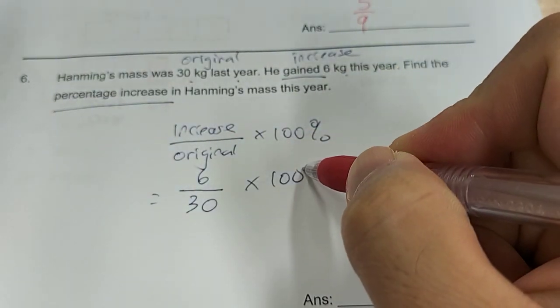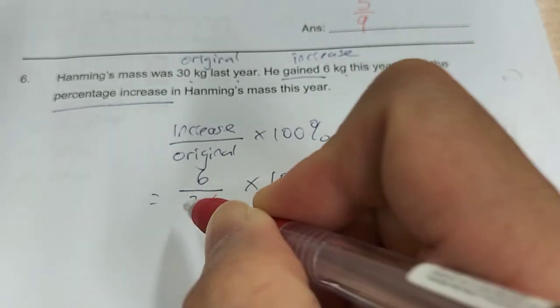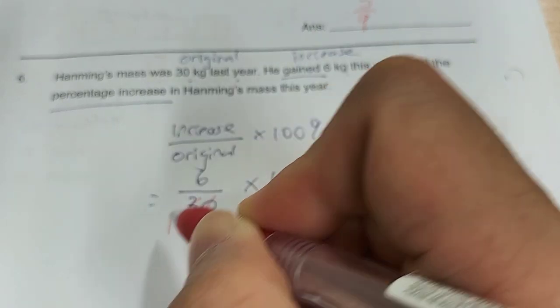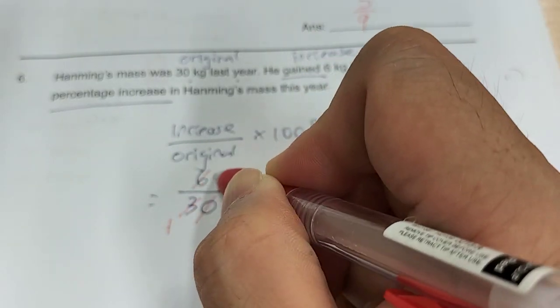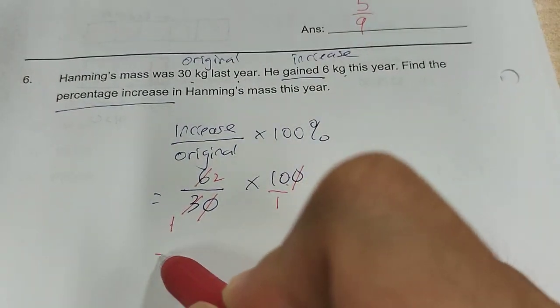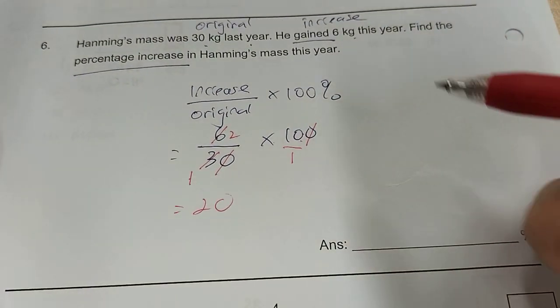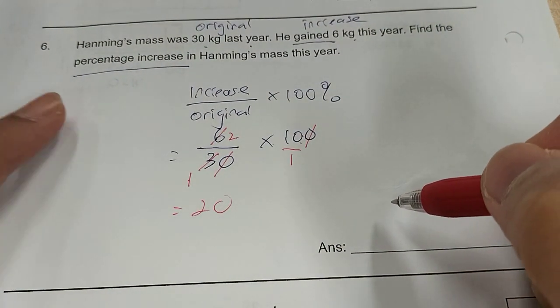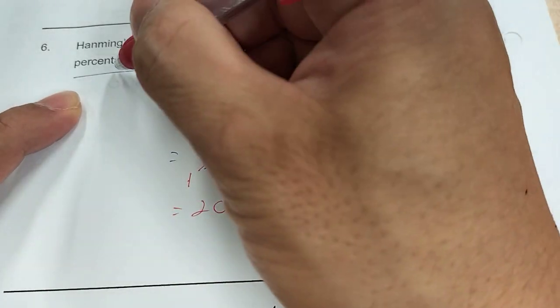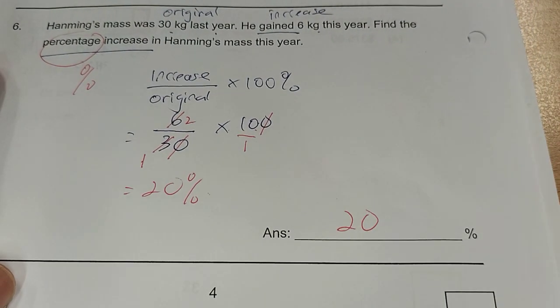Cancel 1 zero, divide by 10. Cancel 1 zero, divide by 3. Left with 3, left with 1. By 3, left with 2. So numerator 2 times 10 is 20. 1 times 1 is 1. I don't have to write 1 below. So that will be the percentage increase. Don't forget this percentage. They already told you it's percentage. So the units must be in percent, as it is given to you.